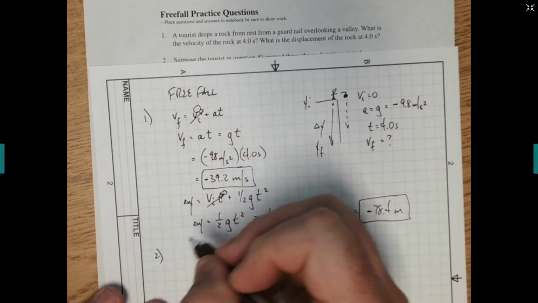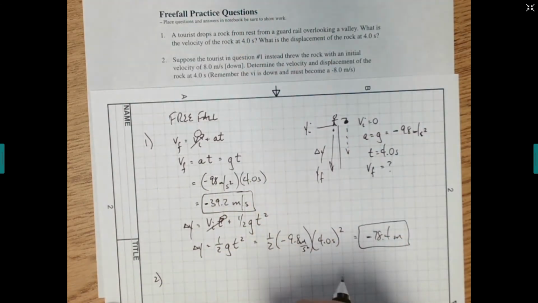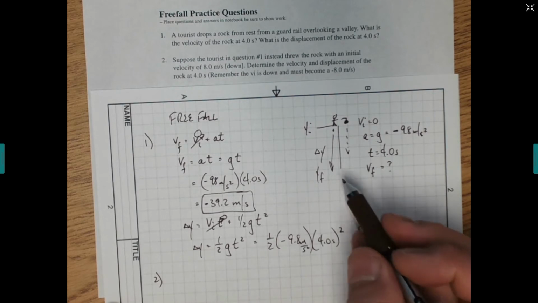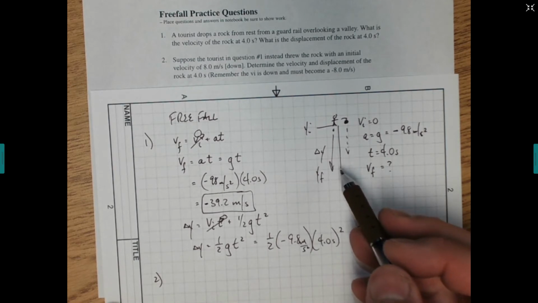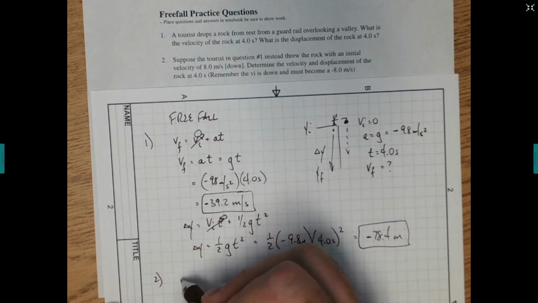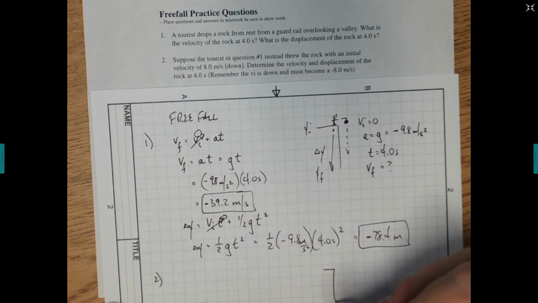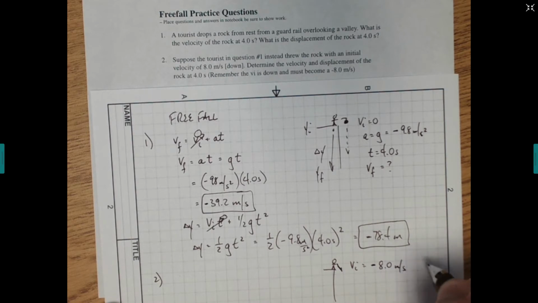Let's take a look at number 2. Suppose the tourist in question number 1, so we're continuing with our same stuff, instead threw the rock with an initial velocity of 8 meters per second. So now my initial velocity is not 0. Instead of just standing there and dropping the rock, they're throwing the rock down with an initial velocity of 8 meters per second down. And if it's down, I have to put the negative in front of it. Determine the velocity and displacement of the rock at 4 seconds.